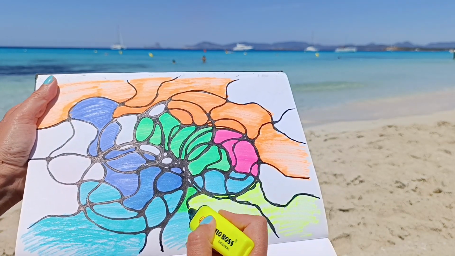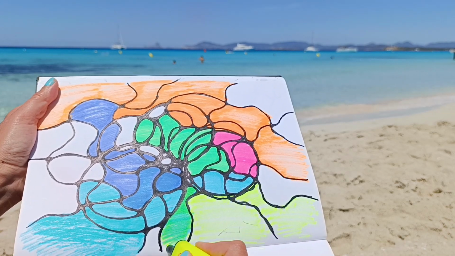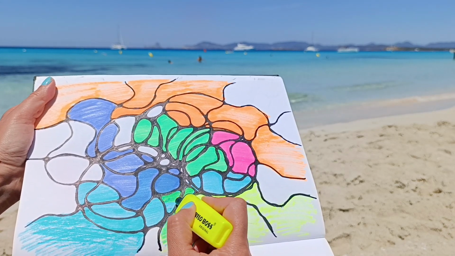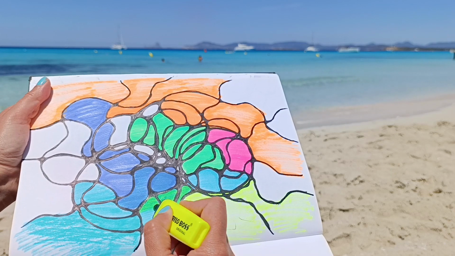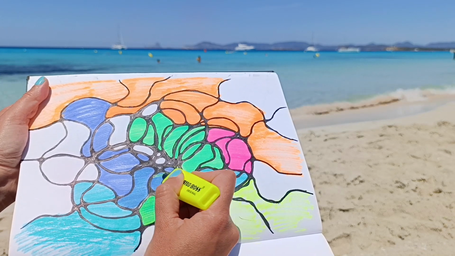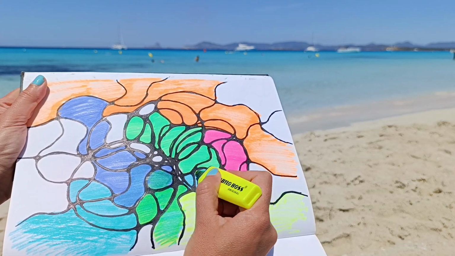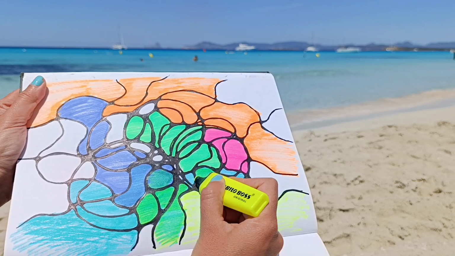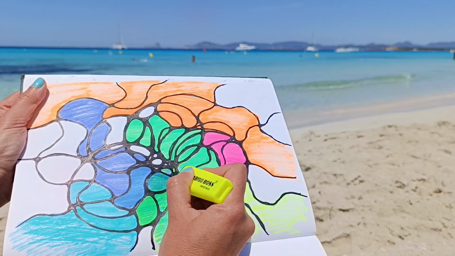Going to overlap two colors, create bright turquoise. So it's amazing to use highlighters because you can do so much and add different dimensions to your drawing.